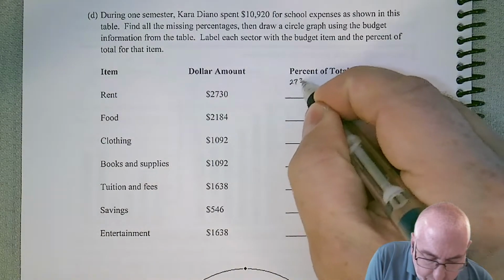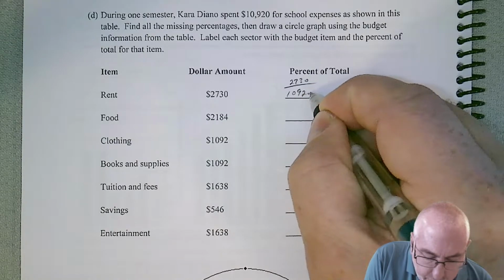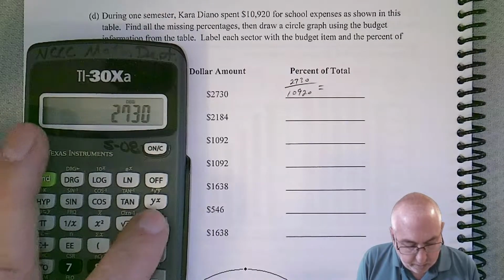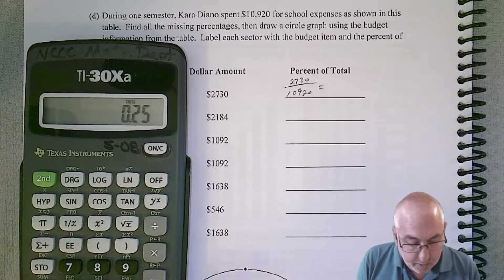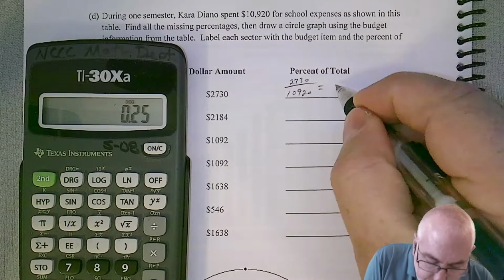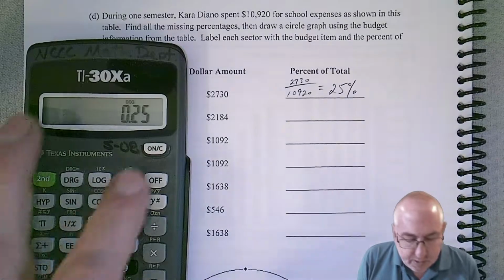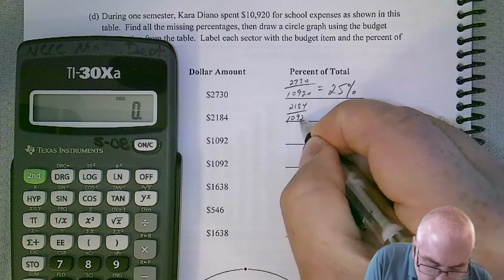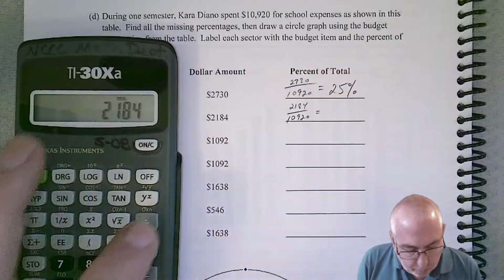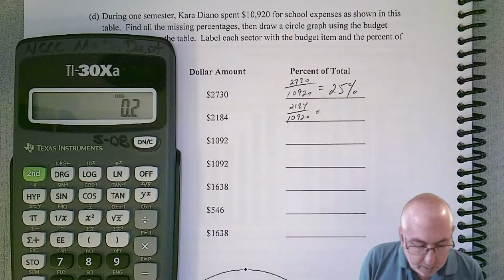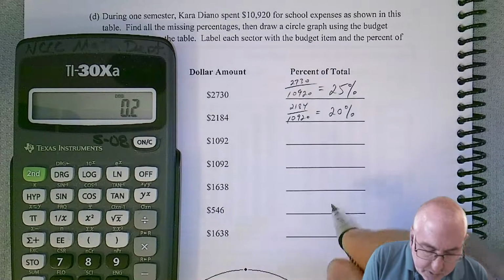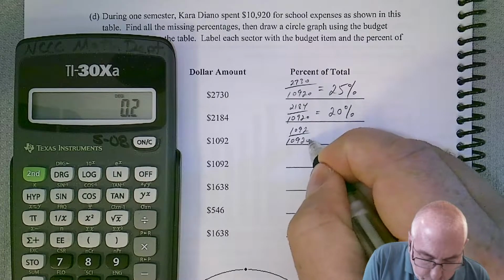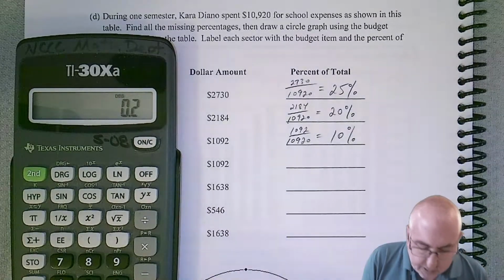So if we take 2730 and divide by 10,920, let's see what we get. 2730 divided by 10,920 is .25. That looks like a nice percentage to me. 25%. And so we have to do the same thing for all of these. So 2184 divided by 10,920 is .2. So that looks like 20%. And so 1092 over 10,920, I'm going to guess that's 10%.